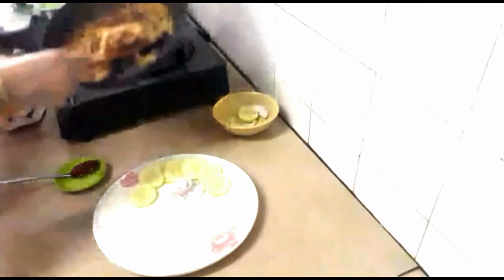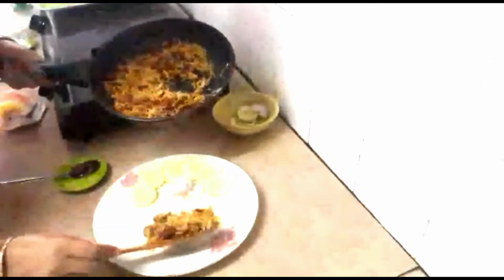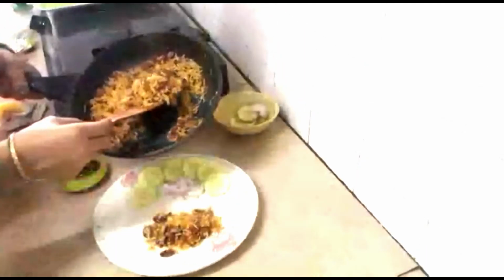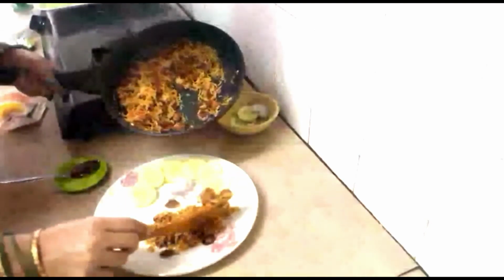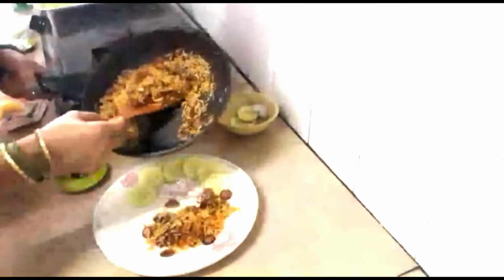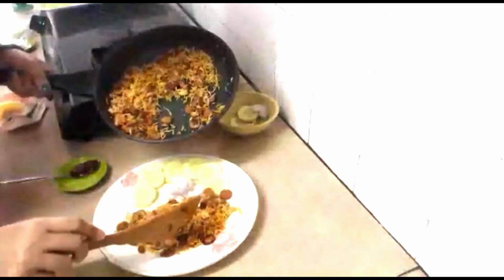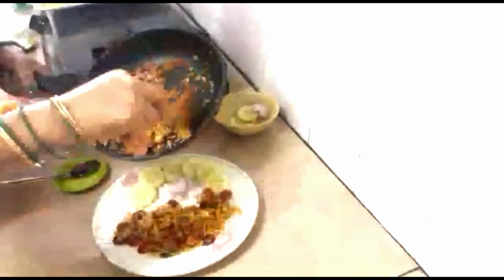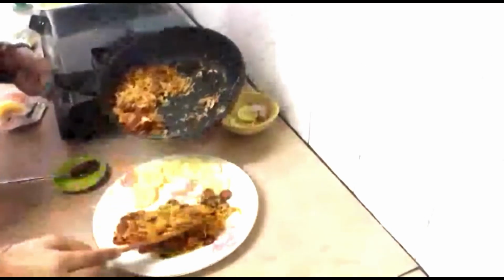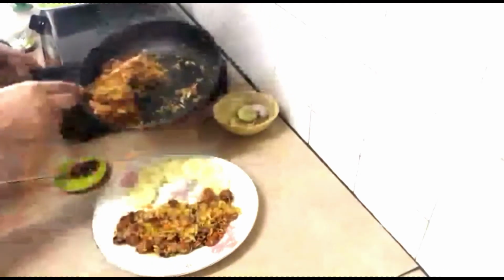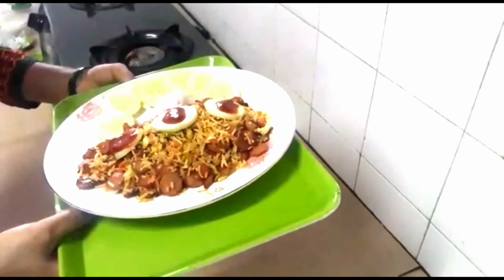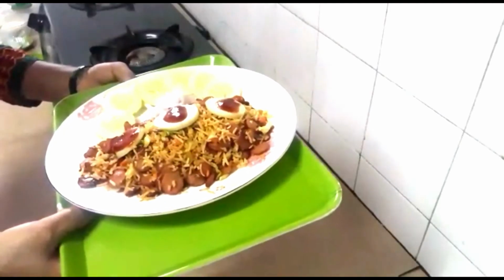Now I'm going to serve rice. I'll put into the plate. Now tasty fried rice with sauces is ready to eat.